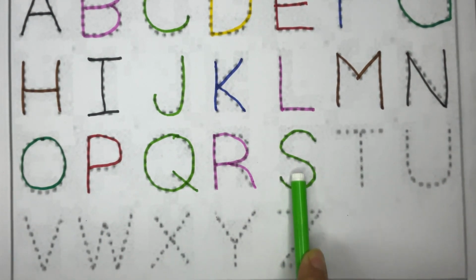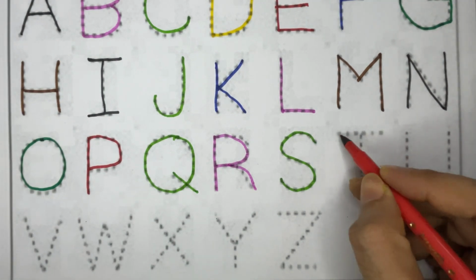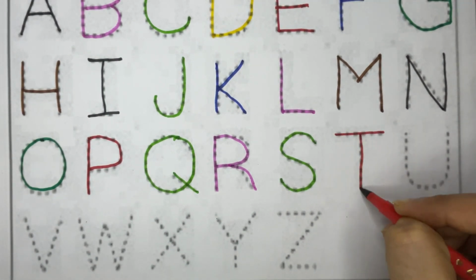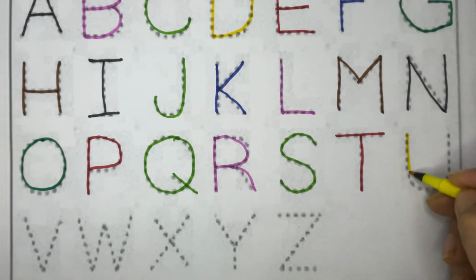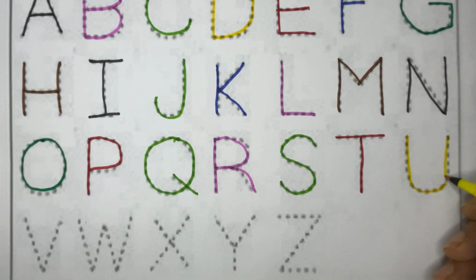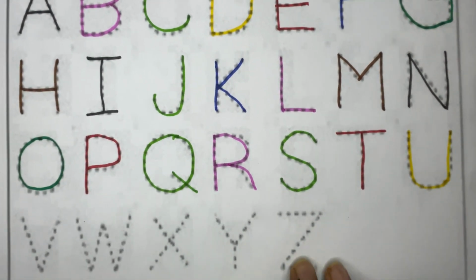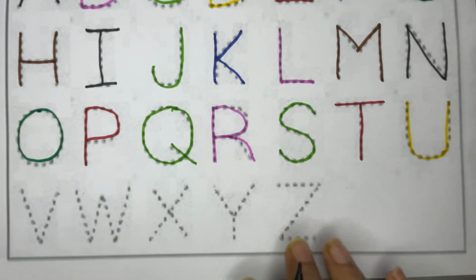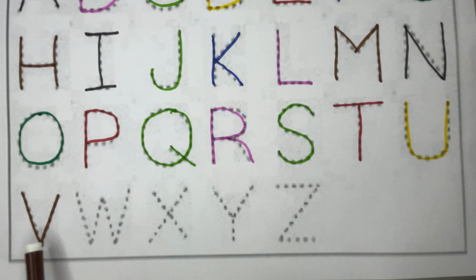S for snake. T for tiger. U for umbrella. V for van.